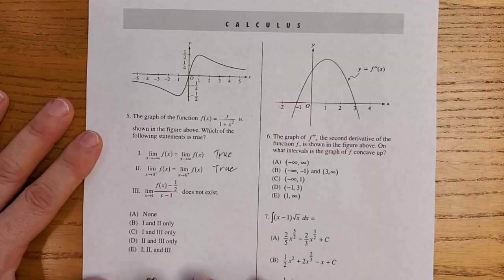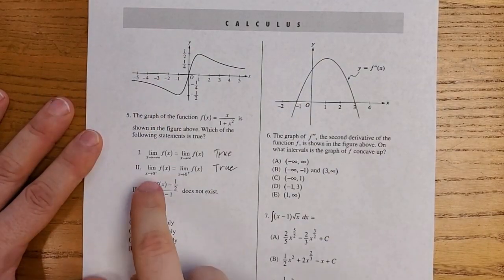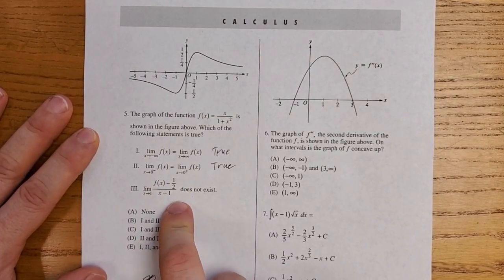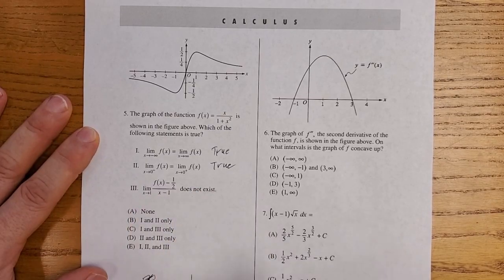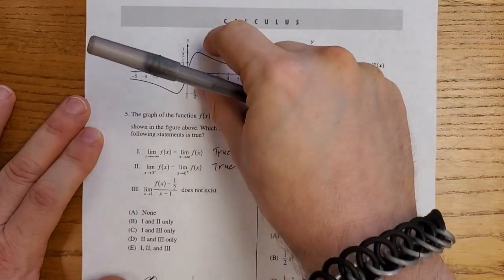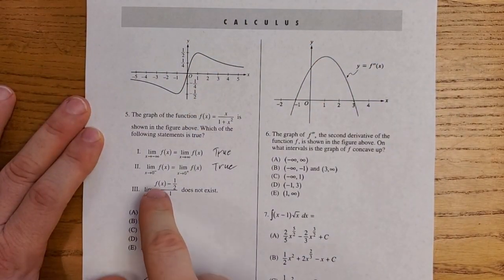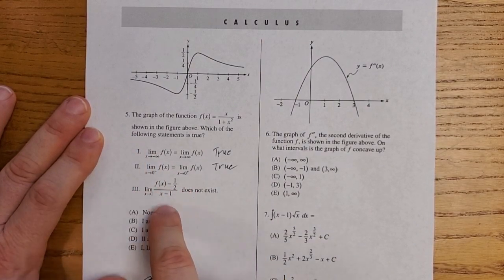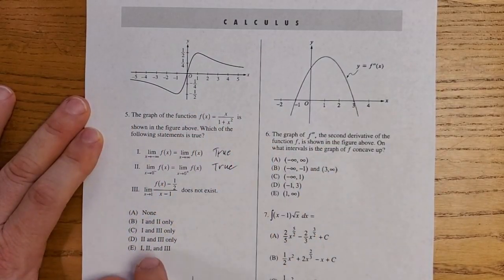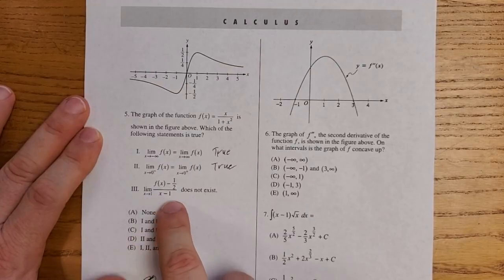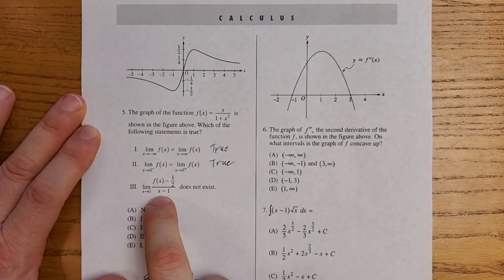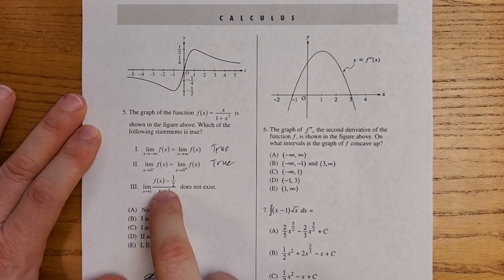And the next one is asking, if you take this, subtract a half, and divide it by x minus 1, it's suggesting that the limit as x approaches 1 does not exist. So what's happening here? Well, you're subtracting a half, which just kind of shifts it down a little bit. And then you're dividing by x minus 1. So that's kind of going to distort it a little bit. But then the special thing happens at x equals 1. Now at that point, you're going to be dividing by 0. 1 minus 1 equals 0.